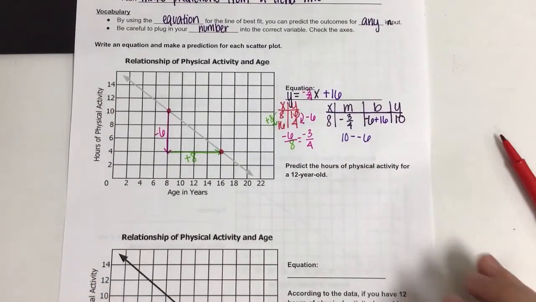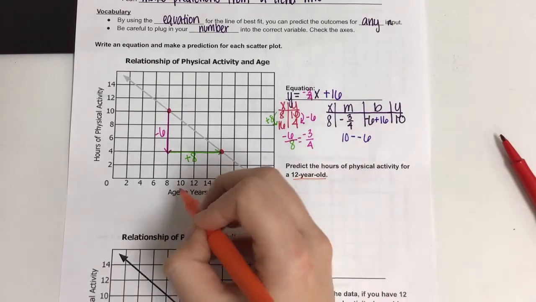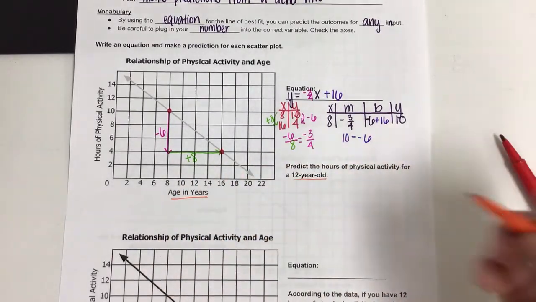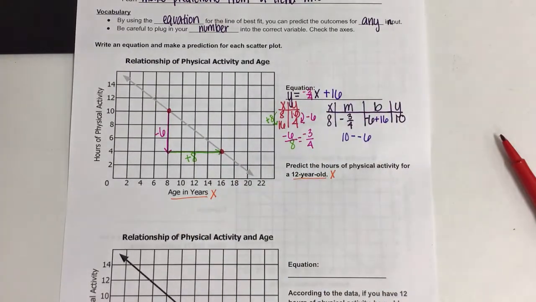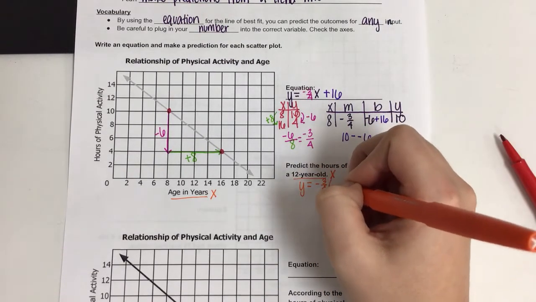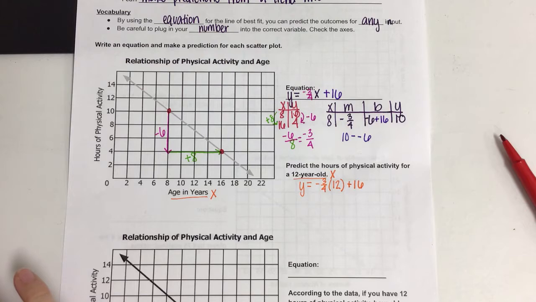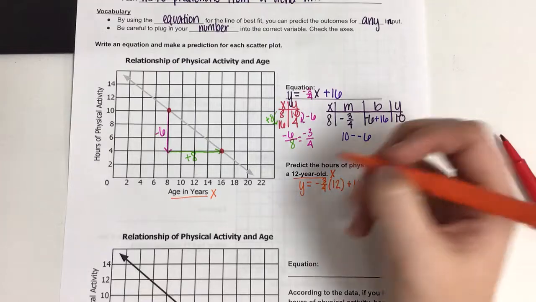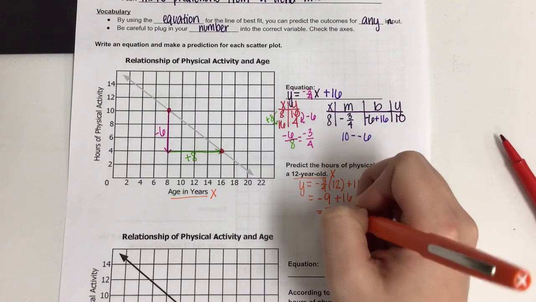Our next question says to predict the hours of physical activity for a 12-year-old. So we know that's a 12-year-old, which means that we know the age. The age is on our x-axis, which means that we are going to plug in 12 for x. So we have y equals -3/4 times 12 plus 16. When we do -3/4 times 12, we get -9. We have -9 plus 16 gives us 7 hours.